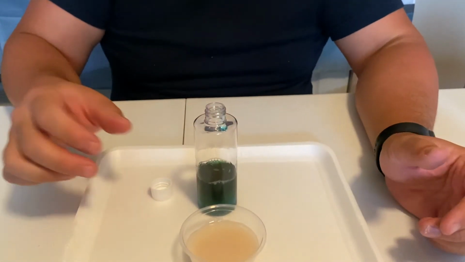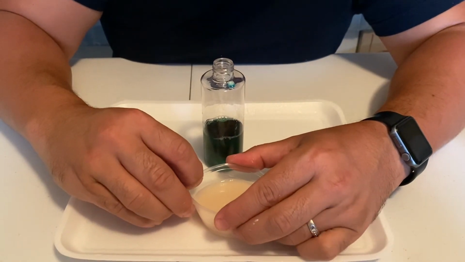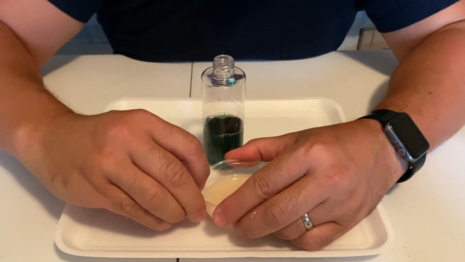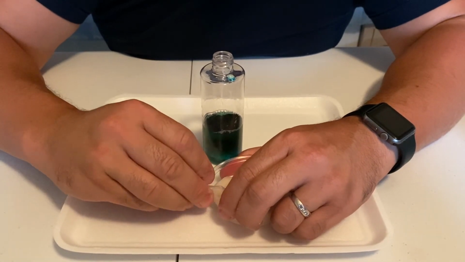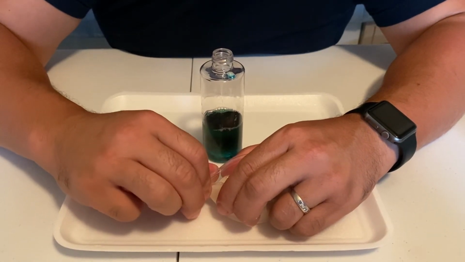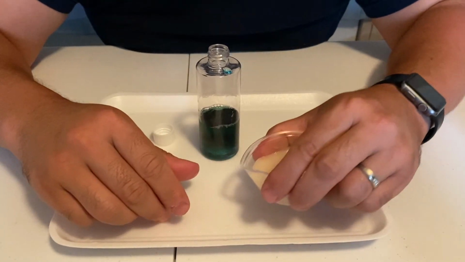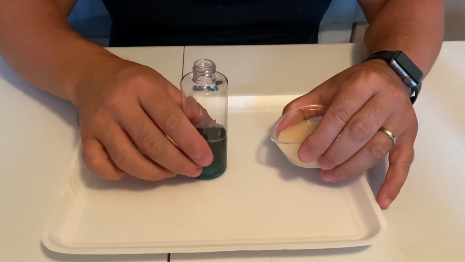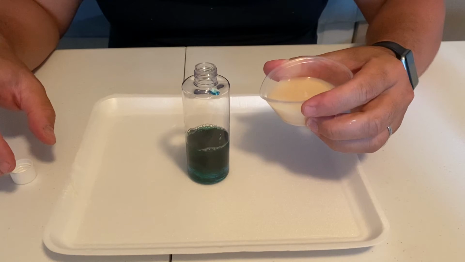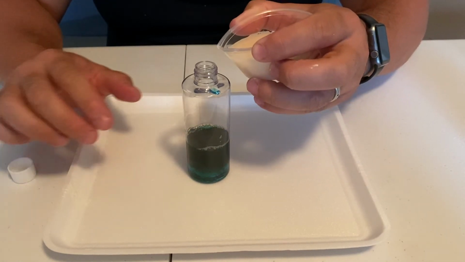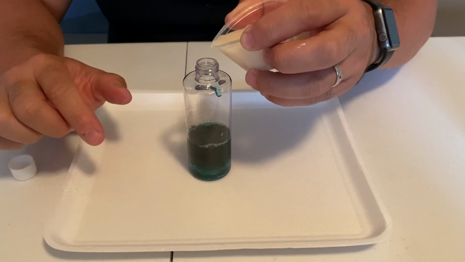Now we have to give it a little bend to make a little pour spout here, because it's going to be hard to pour otherwise. Just get a little point there. And we're going to see what happens, right? We're going to pour the yeast mixture into our hydrogen peroxide, soap, and food coloring. Ready? Here we go.